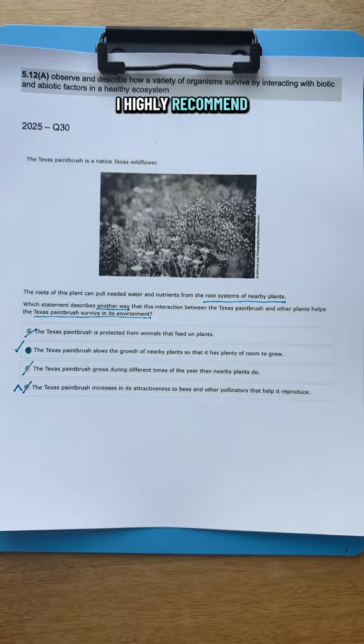I highly recommend checking out released questions before you begin a unit so that you can understand what students are going to be expected to do and the level of reasoning they're going to be expected to have.